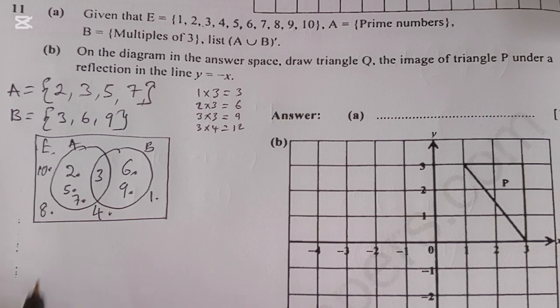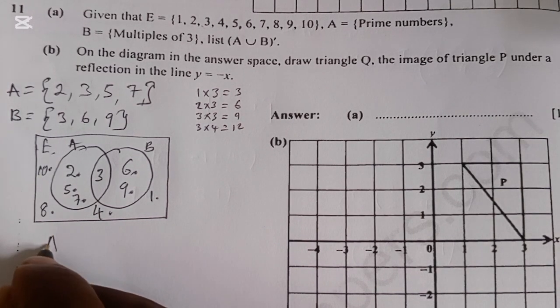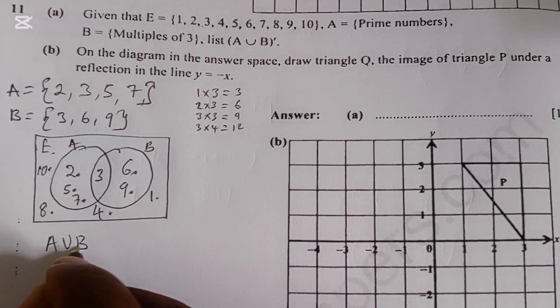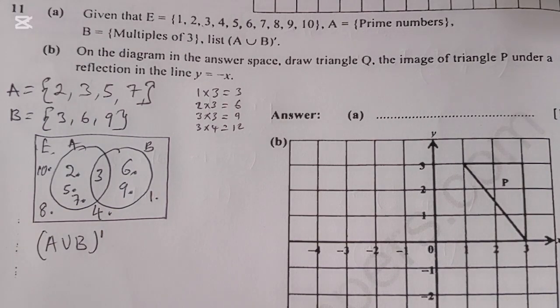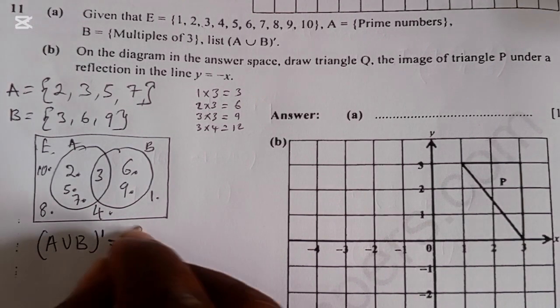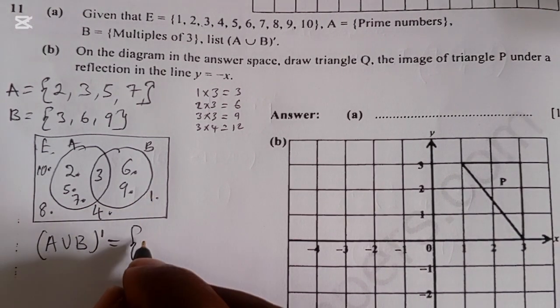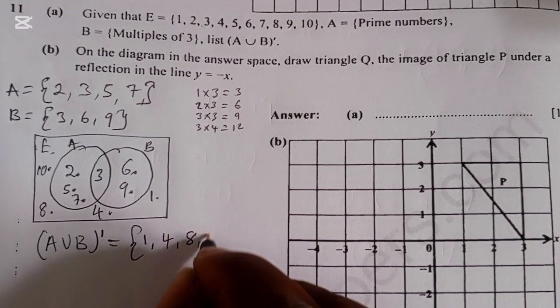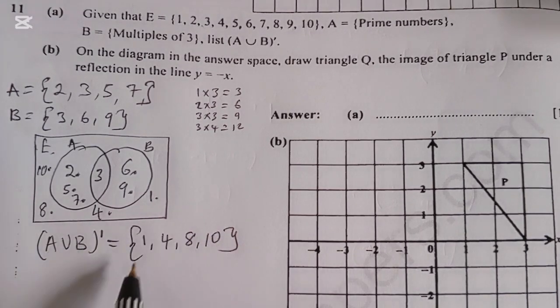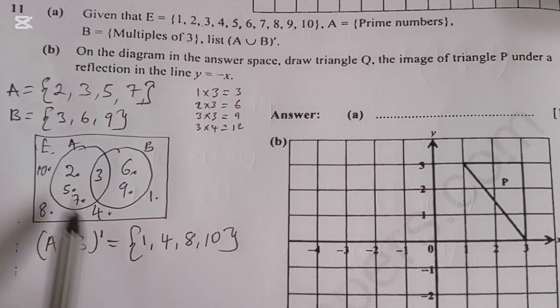So when we say list (A union B) complement, it means the elements which are not in A and not in B, but are in the universal set. So the answer is 1, 4, 8, and 10.